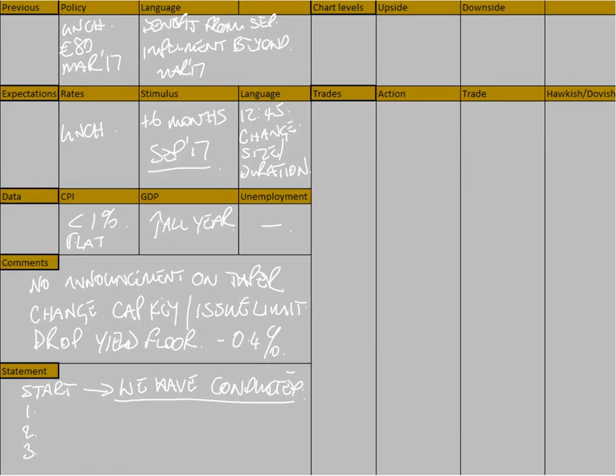So levels to the upside, we've got 161.52, 161.79, 99, and then 162.15. This is giving us around about 100 ticks of range.